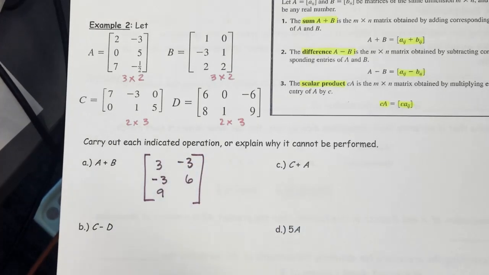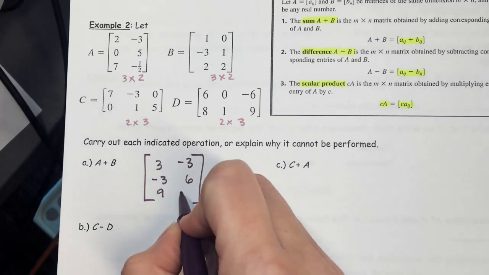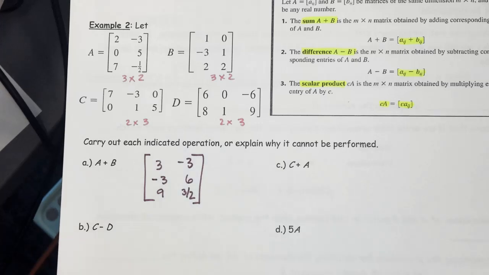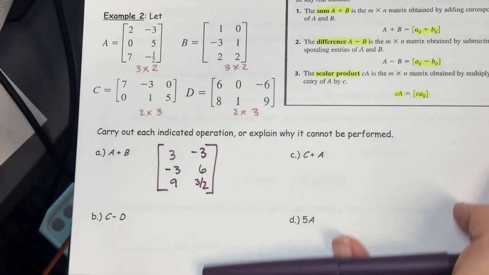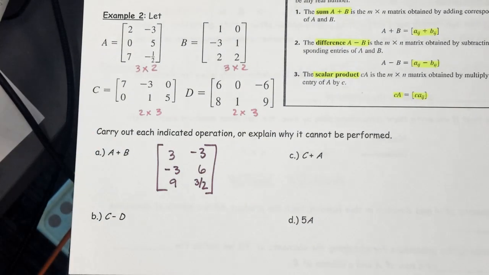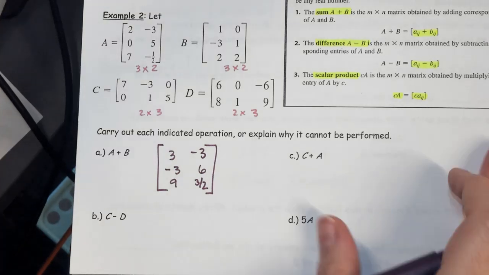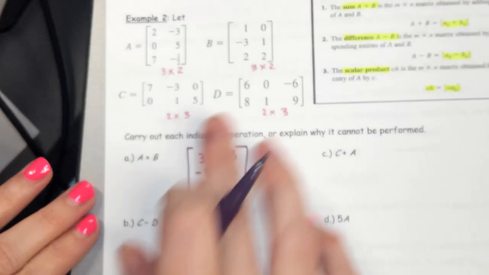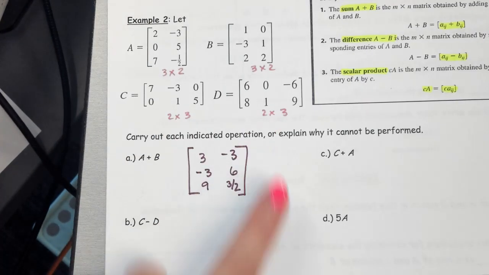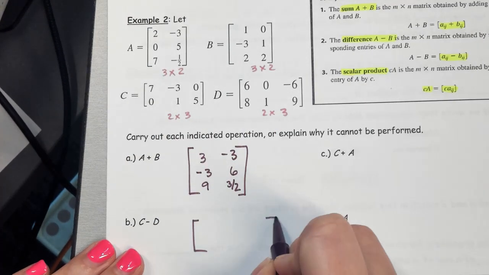And then what's -1/2 plus 2? 3/2. What did you guys say though? I heard root tree, and I was very confused. Okay, so yeah, 3/2. It's okay if you write 1.5, but we are generally going to keep them as improper fractions. Okay, so C minus D. Because these are the same dimension, we can subtract. So go ahead and do that.